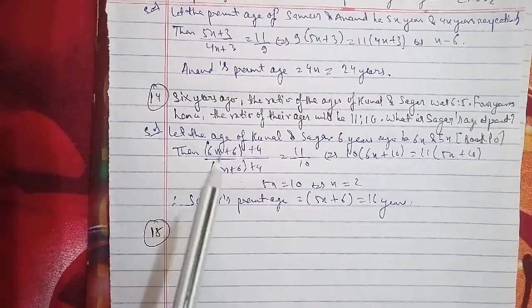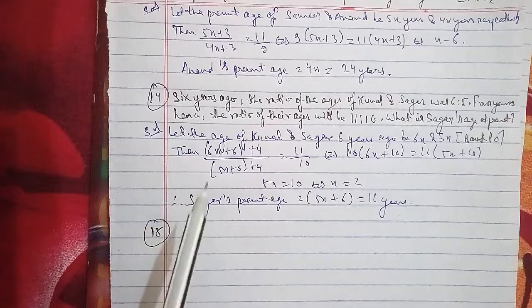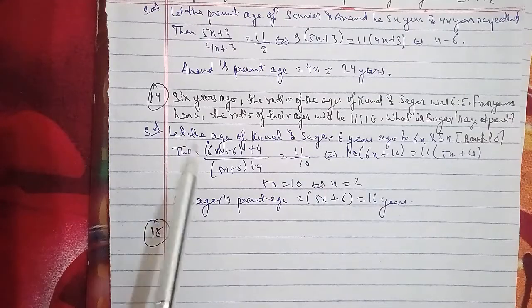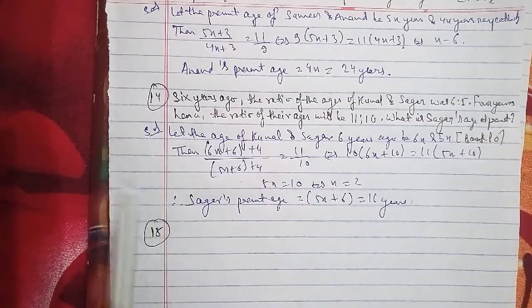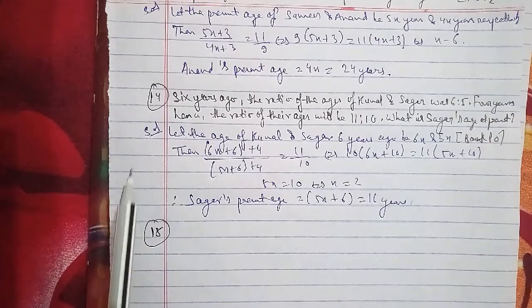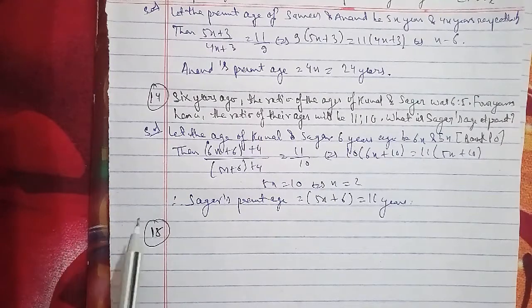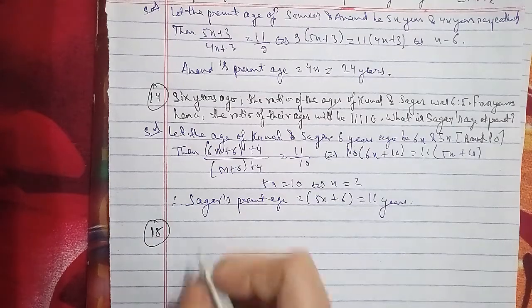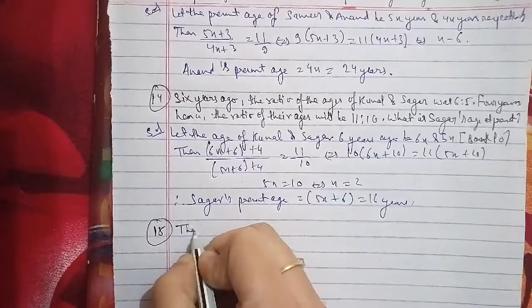What is the present age of Saransh? And the options, as I told you, are 24 years, 32 years, 34 years and 38 years here, which is also an important one with respect to this topic.